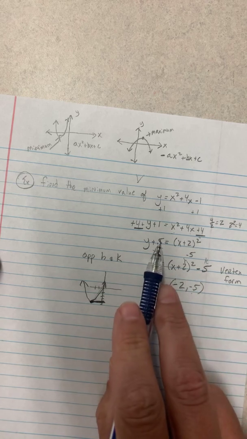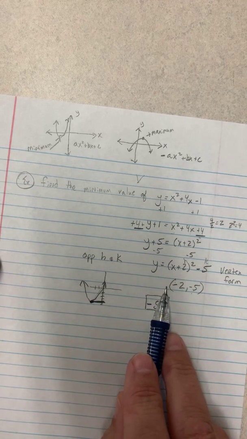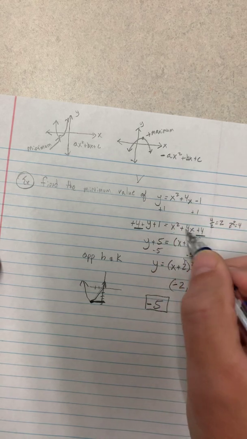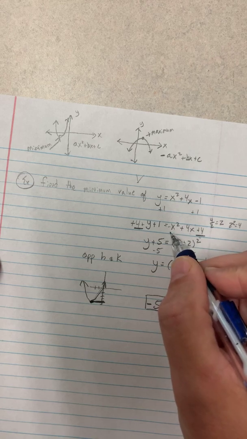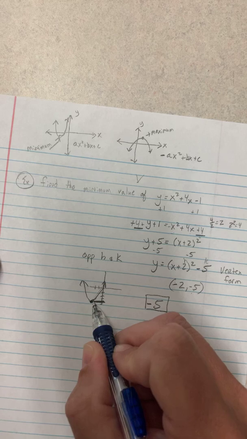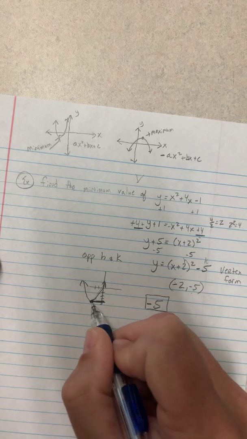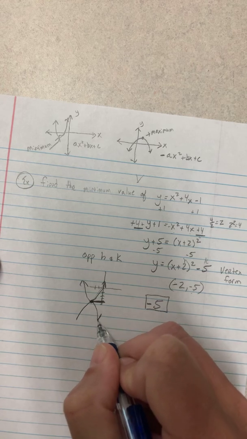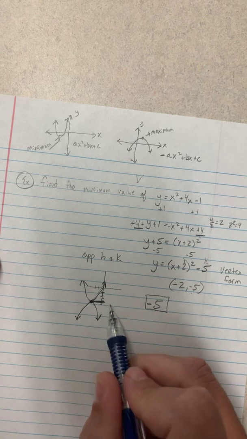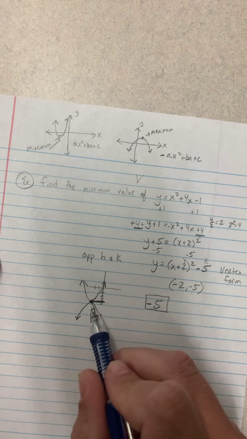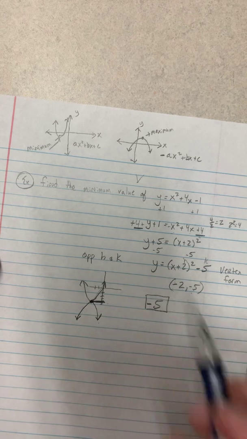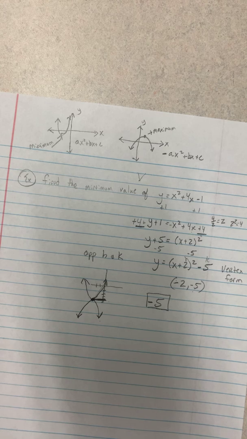And you can see it doesn't matter what happens. If I have a negative out front, if I happen to go through all of this and this happened to be a negative and I would factor that out, it just changes how this parabola opens up. It would still have that vertex, but that a value would tell me it opened down, and then you're dealing with a maximum. And your maximum is still going to be -5. Minimum when it opens up, when that a value is positive. It is a maximum when it opens down, and that a value would be negative.